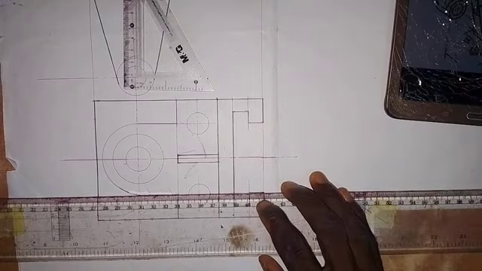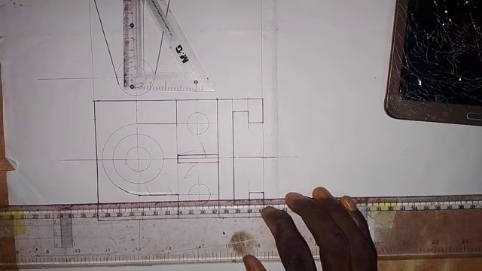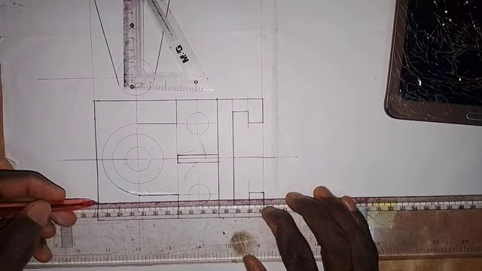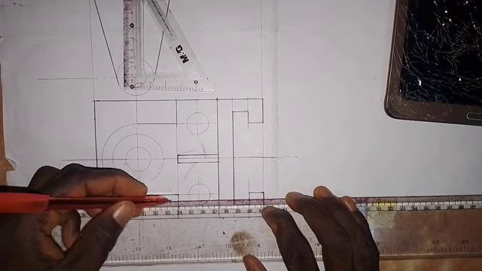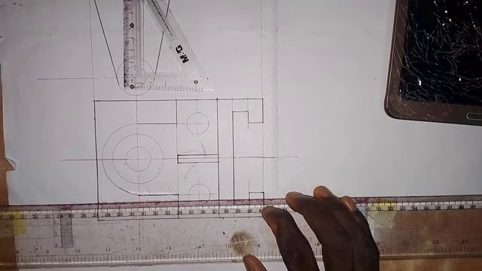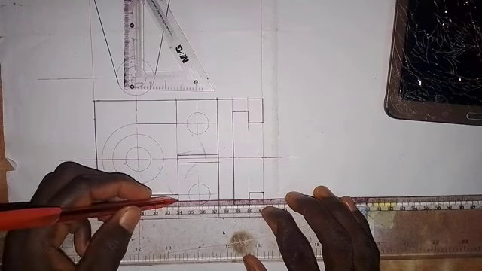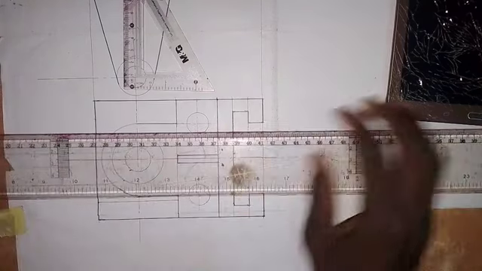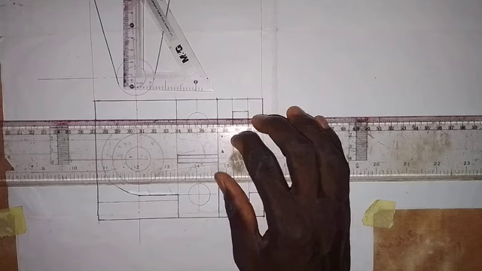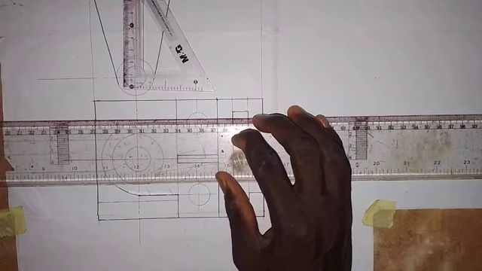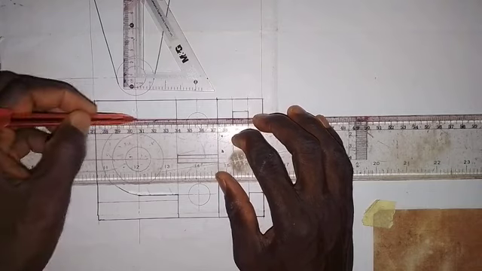It goes in like this, covering the whole of that 35. We just draw a line like this, not a center line. Then I will come up here and also draw a line from here to touch this line like this. We are still going to make it a short dashes line.